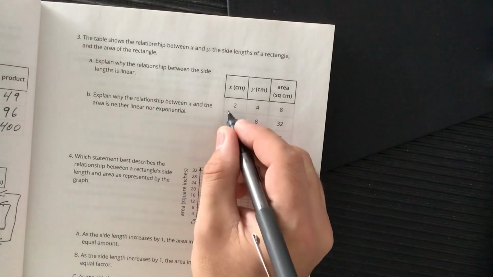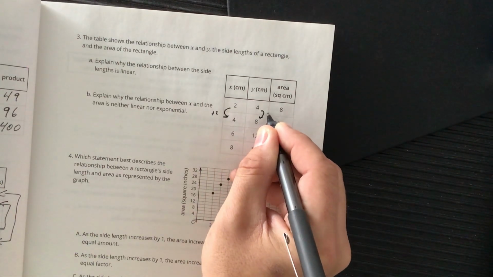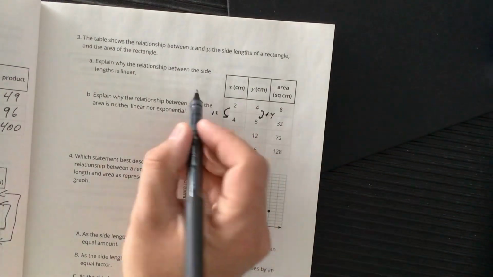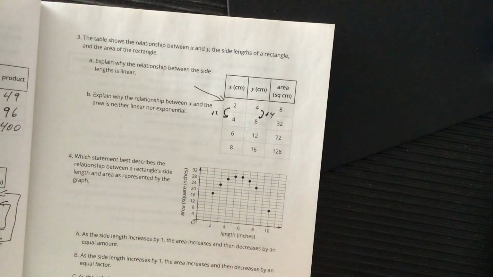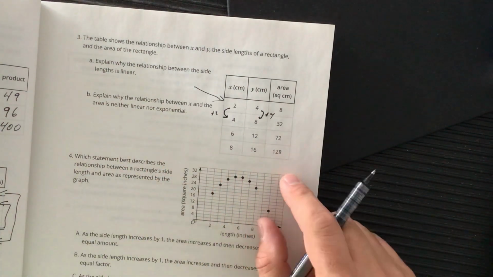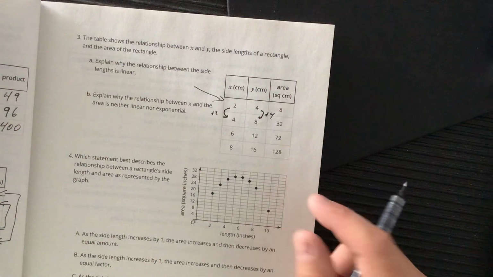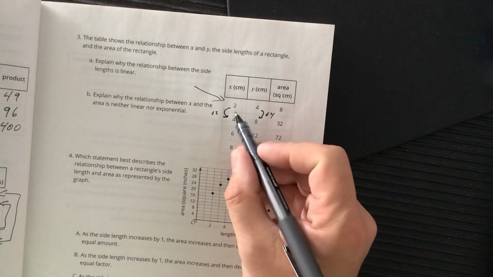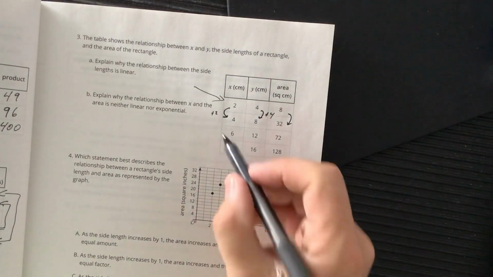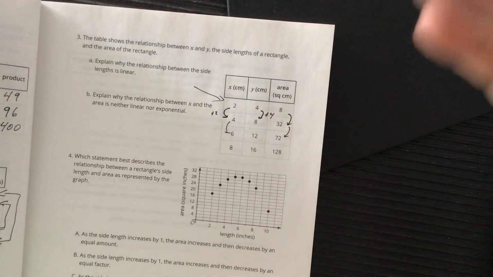Well, every time x increases by 2, the y increases by 4. Okay, that is linear. You're adding the same amount each time. Explain why the relationship between x and the area is not linear or exponential. Well, if you add 2, this one is adding 24. And then I add 2 again, that one is not adding 24, so it's not linear.